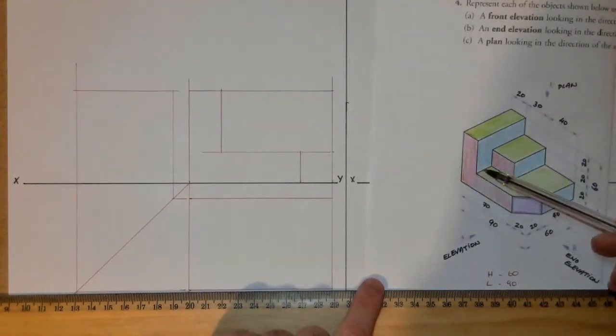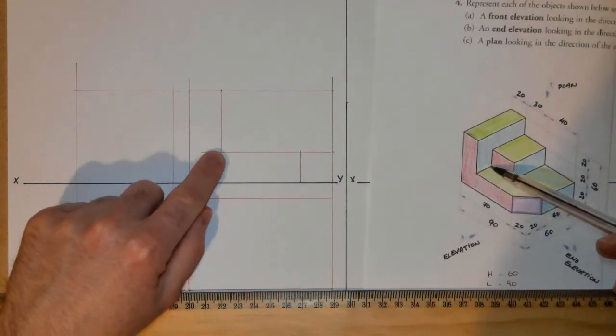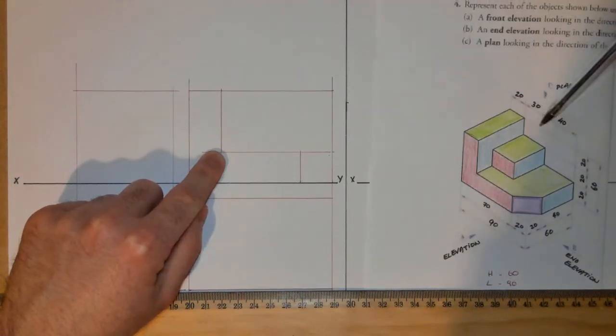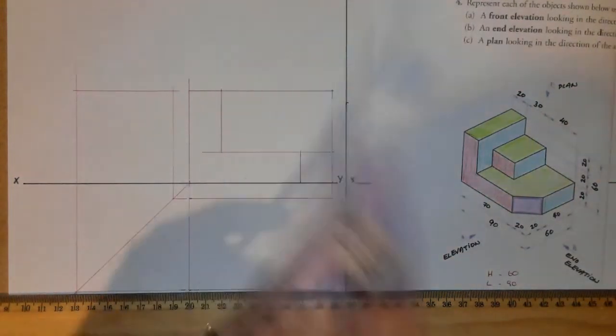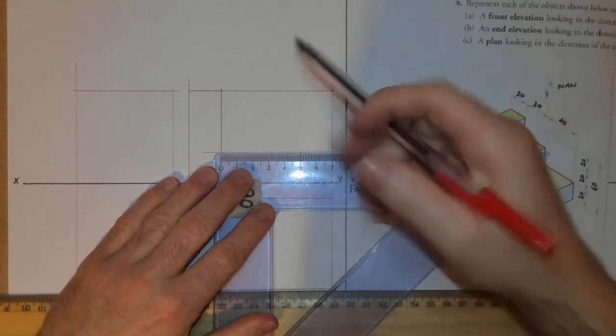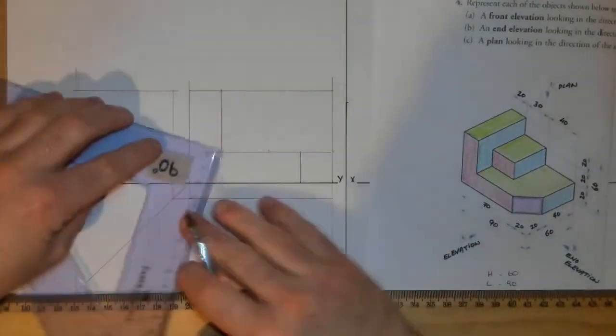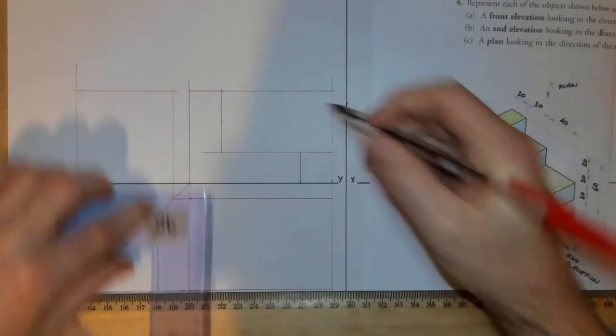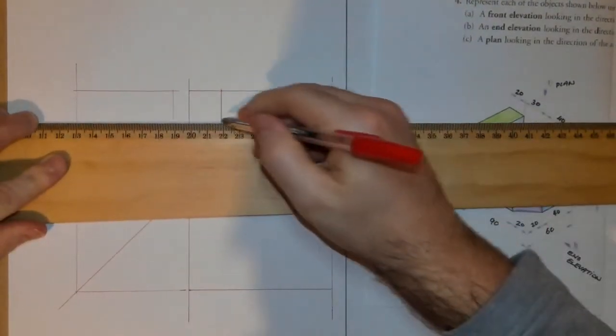So right here we can see it's starting where the corner is here. As we look back at it, this section here has a height of 20 millimeters, and it also has a length of 30. So I have to measure up another 20 and a length of 30. Mark the length first, 30, and I'll mark the height of 20 up on this. Could mark it on the outside, absolutely fine either way.